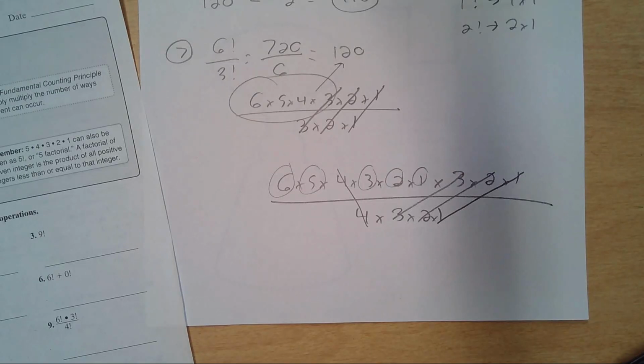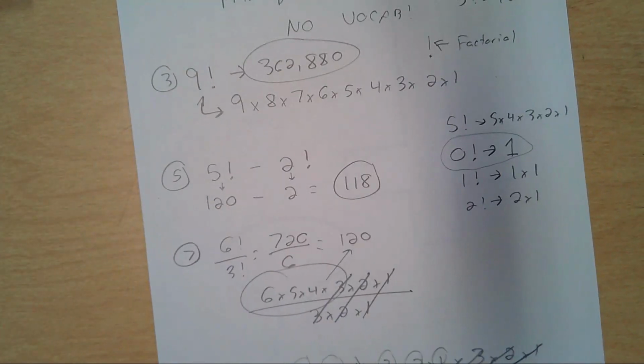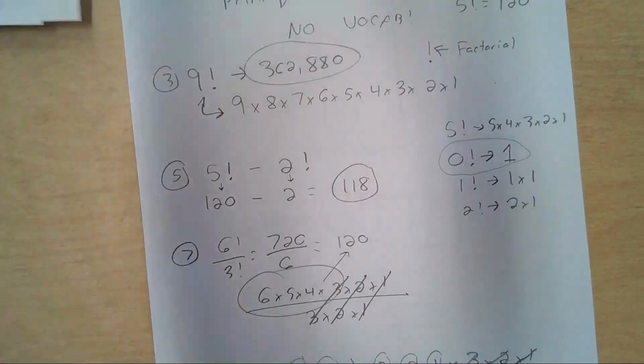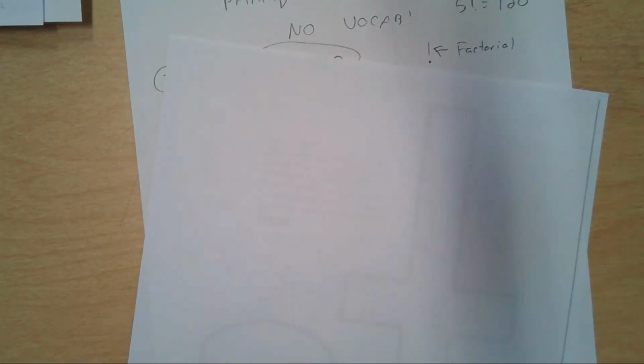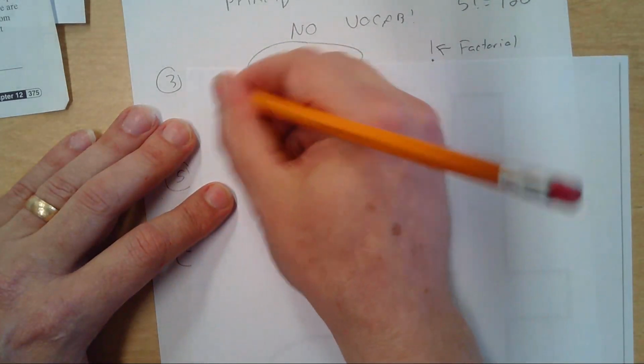Yes? Okay, good. So let's talk about the next part, fundamental counting principle here. This is scary. Well, not so much here. I'll give you a couple ways to think about it here. So, let's talk about number 11 here.